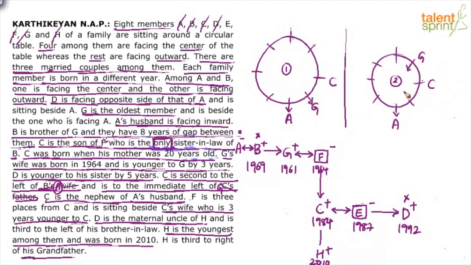Anything else? F is 3 places from C and is sitting beside C's wife. Who's C's wife? C's wife is E. There are two possibilities. Okay, we will not use that immediately. I think there are two more cases. Let me not use this point immediately. What else is given?